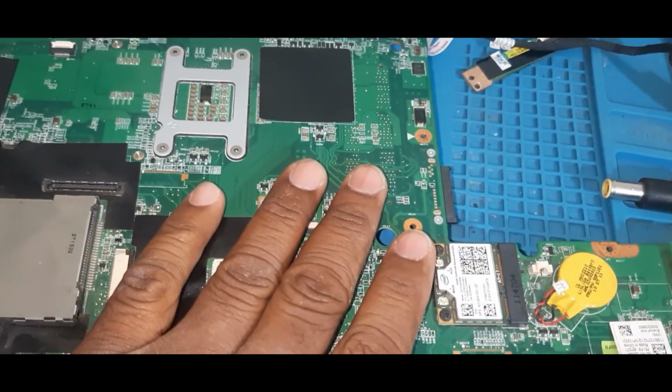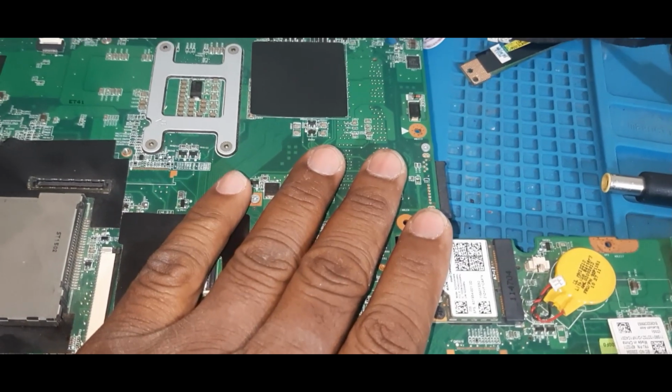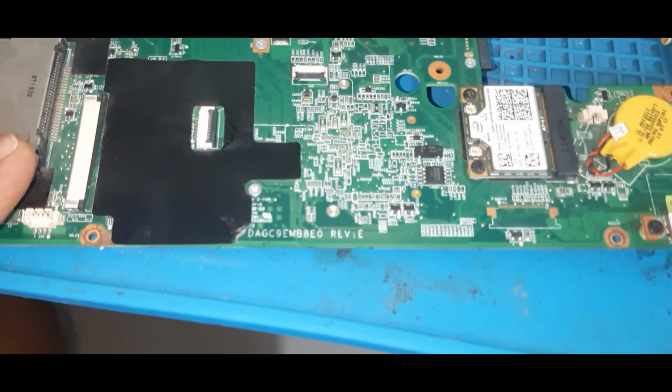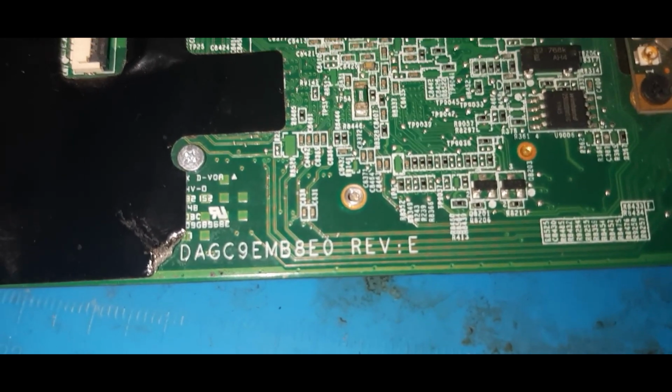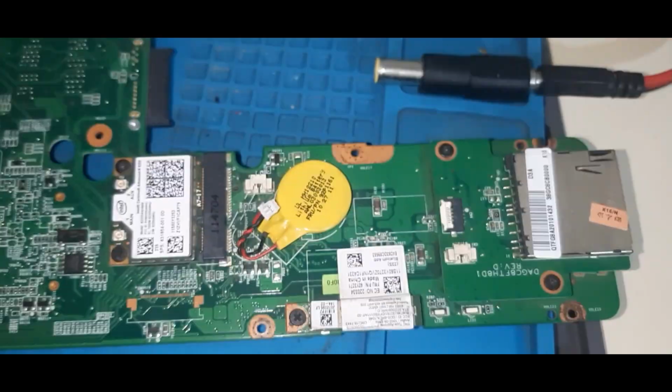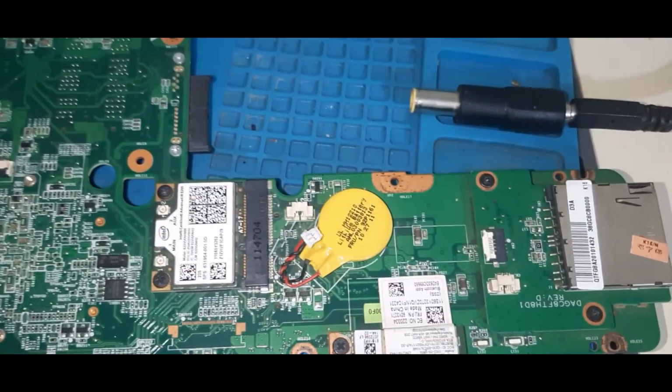Today I have received a laptop. It's a Lenovo ThinkPad T420. The model number is DAGC9EMB8E0 revision E.